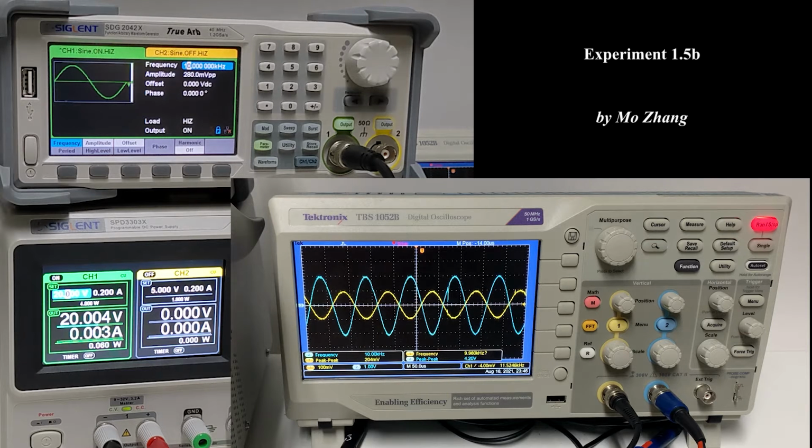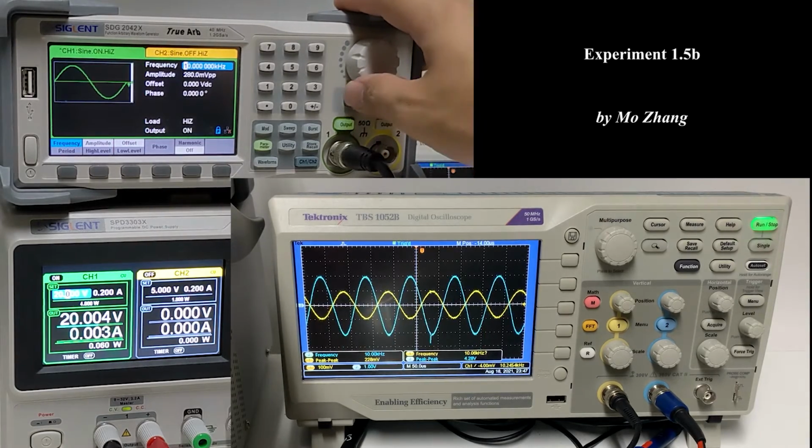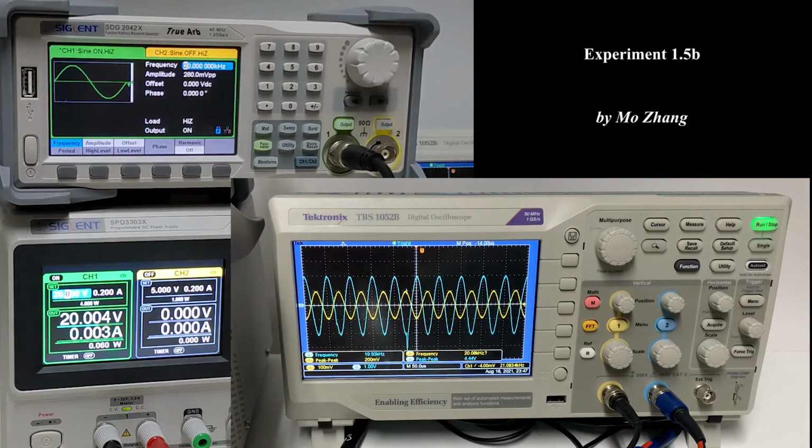The output is 4.20 volt. Now I'm going to change here to 20 kilohertz. Input's peak-to-peak voltage is 224 millivolt, and the output's peak-to-peak voltage is 4.24 volt.